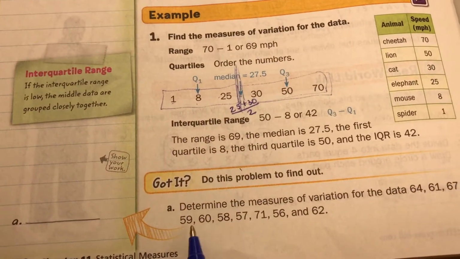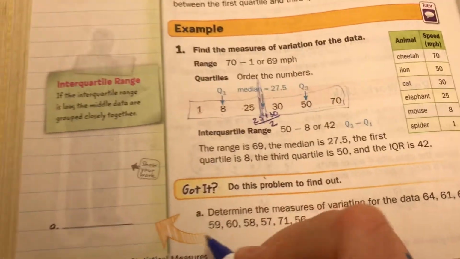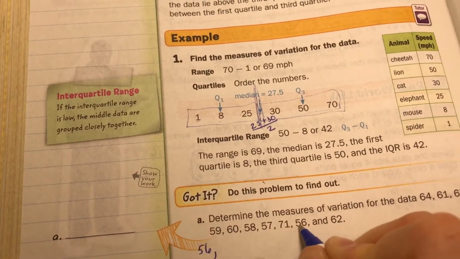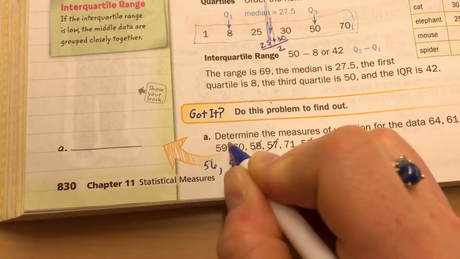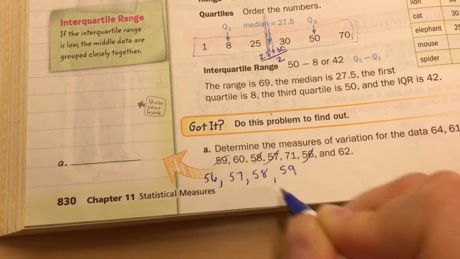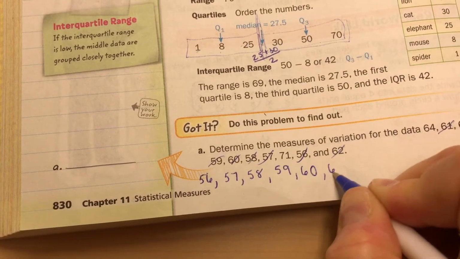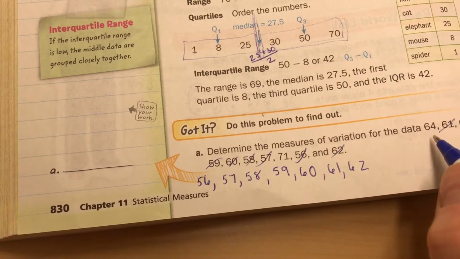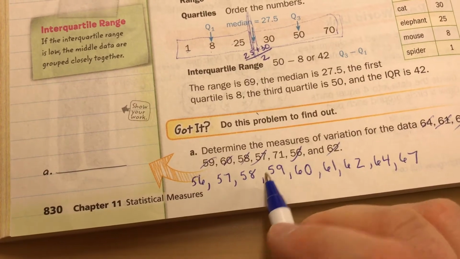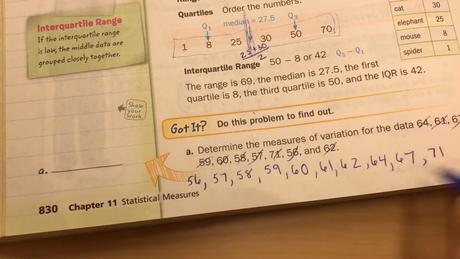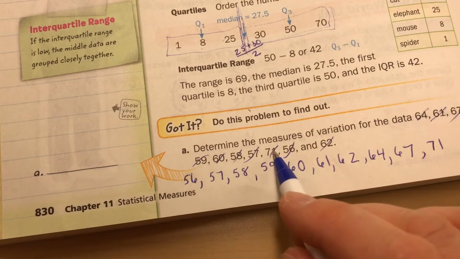I see numbers in the 50s, and there's nothing in the 40s. So let's look at the 50s first. It would be 56, 57, 58, 59. Then it hops to the 60s, 61, 62. All right, then there's a 64, 67, and 71. Now let me count and make sure I have them all. 2, 3, 4, 5, 6, 7, 8, 9, 10. 1, 2, 3, 4, 5, 6, 7, 8, 9, 10.